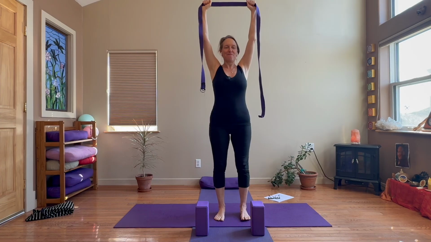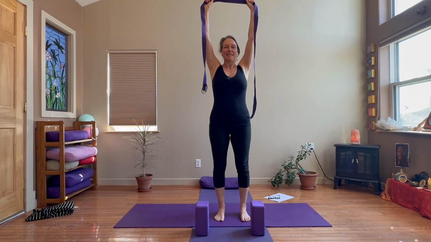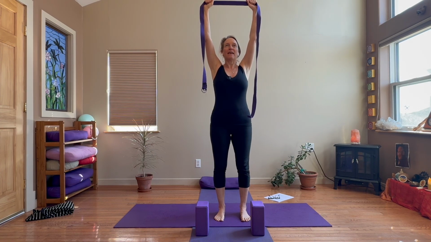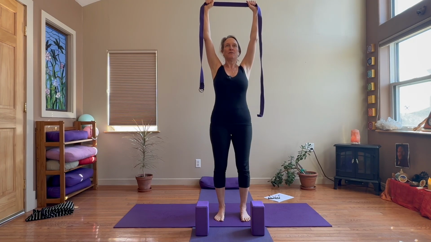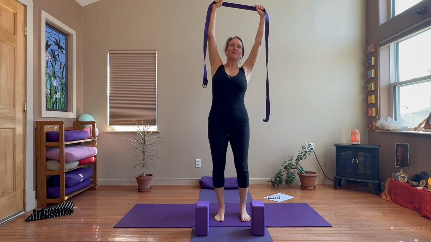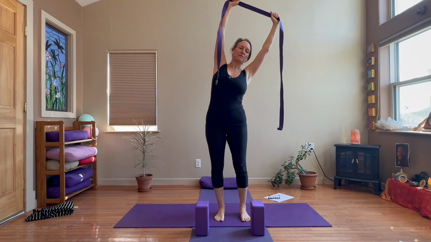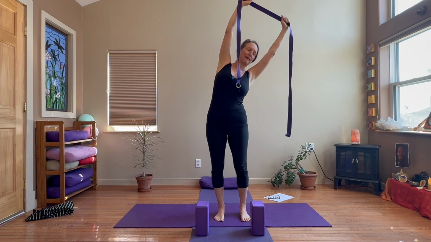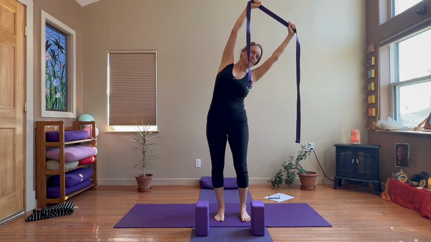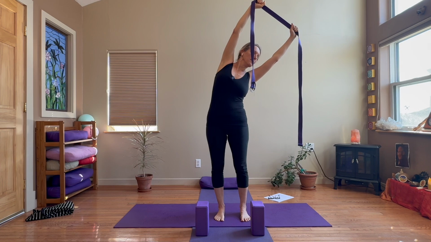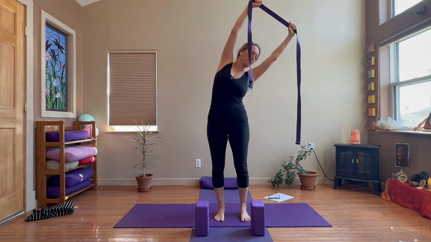All right, feeling the feet, finding the breath. Here we go, gently drawing the hands away from one another. So that's a kind of expansion. Pressing into feet, take yourself into a gentle lengthening of the side of the body. Notice your feet. You want to line your feet up. Breathe here.